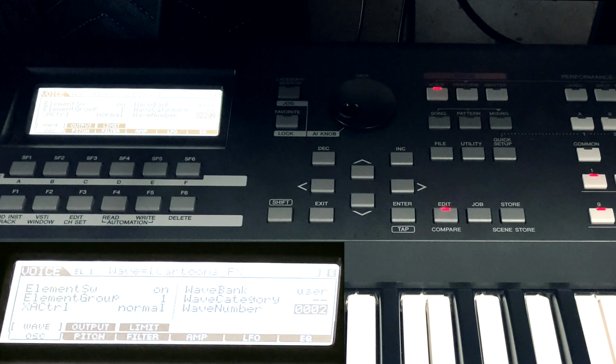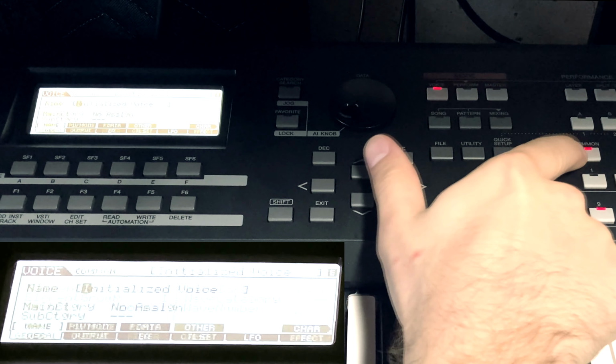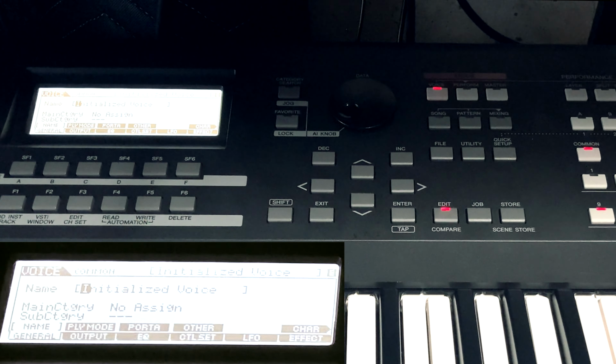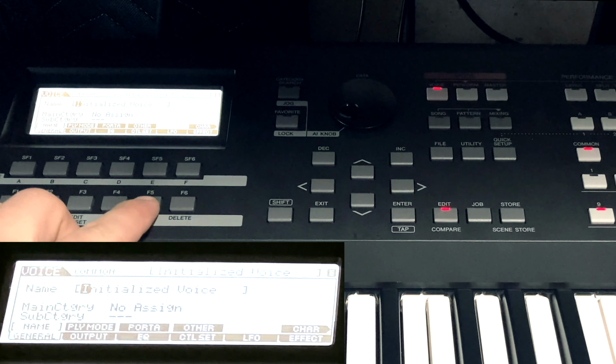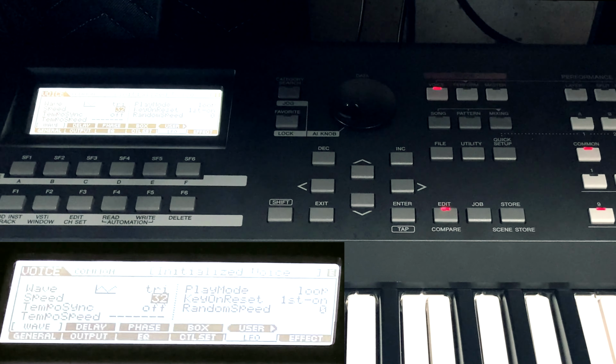To do this, let's press the Common key to open the Common Edit menu. From here, press F5 to open the LFO Editor. Here, you can adjust the LFO's waveform as well as other parameters. There are a ton of different preset wave options to choose from here, but I'm going to just leave it on triangle and get to the part where we actually map it to the ModWheel.